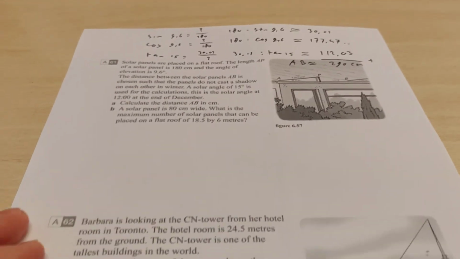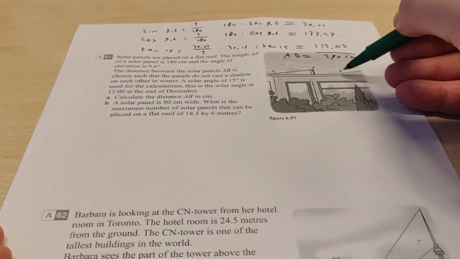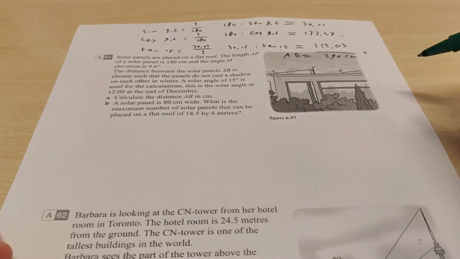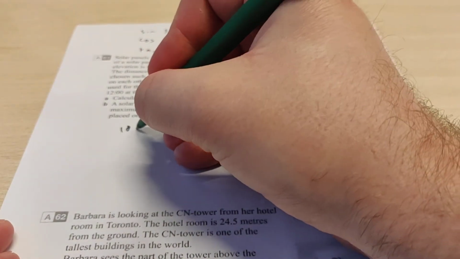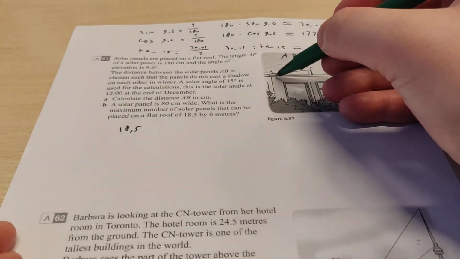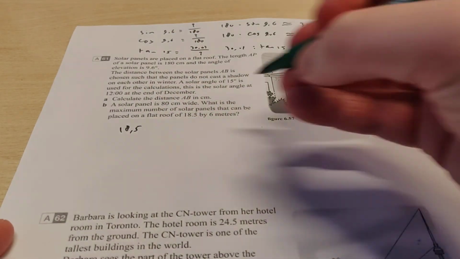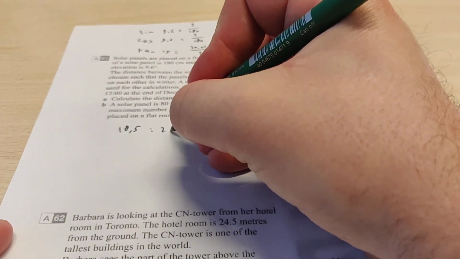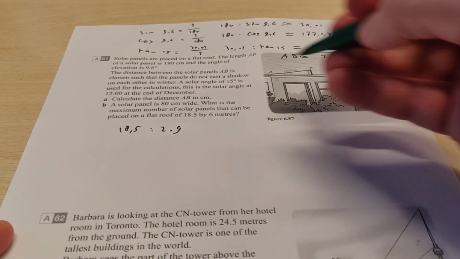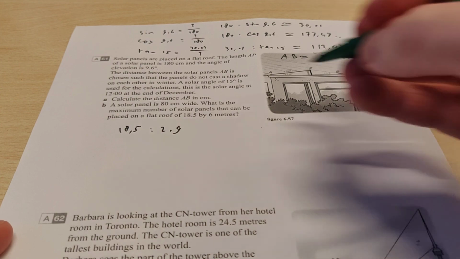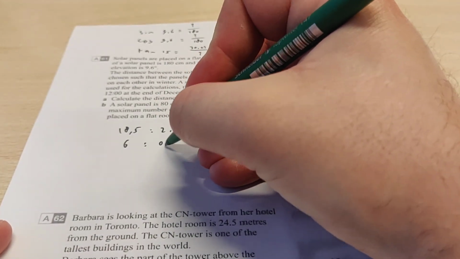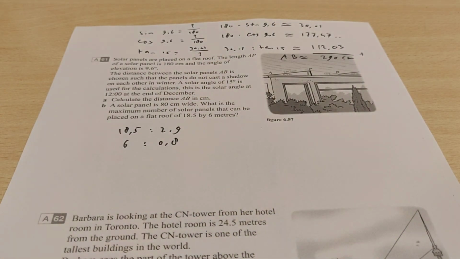The solar panel is 290 long and the depth is 80. So let's say that we put the longest side also in the longest side of the roof. So we're going to see how many times 2.9 meters fits in 18.5 meters, and then also how many times 80 centimeters fits in 6.